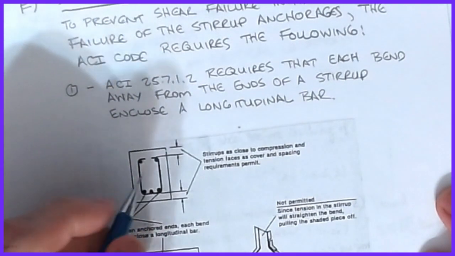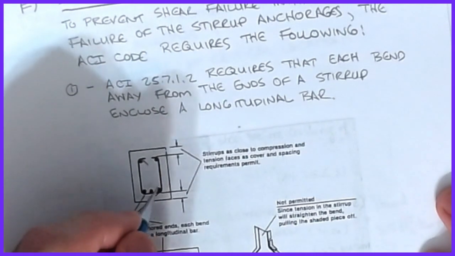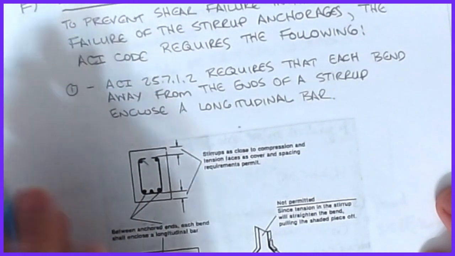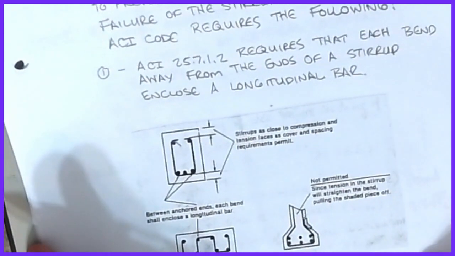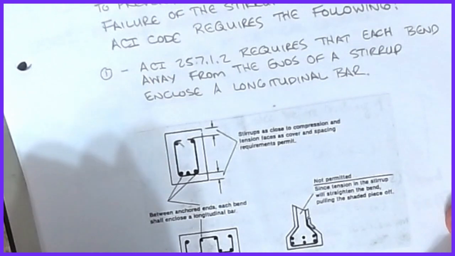A lot of times we go to this 135 degree wrap, where we bend it down and then it's really locked in. And that's typically the way a U stirrup is developed. So this is kind of what we have.